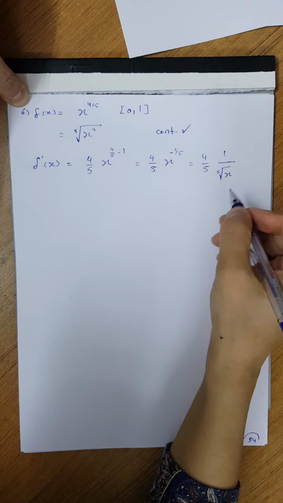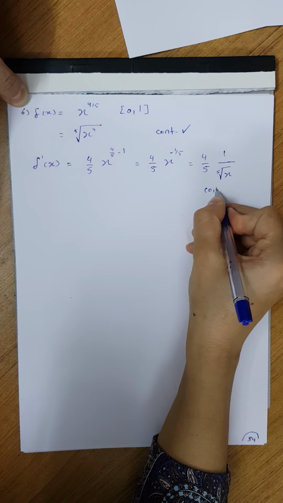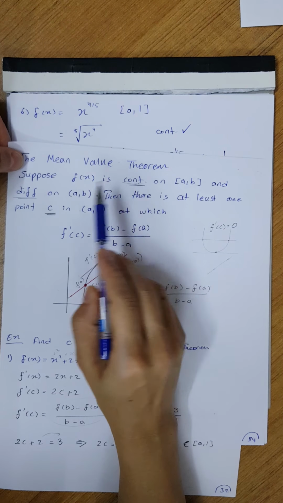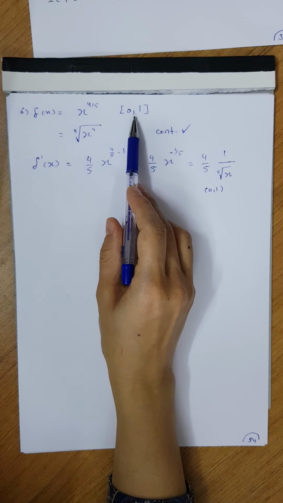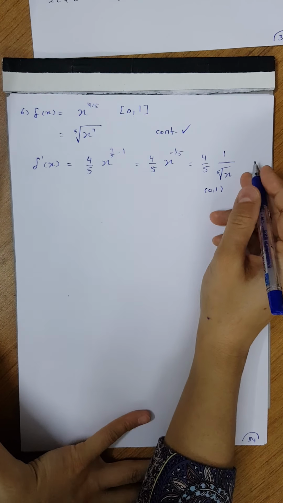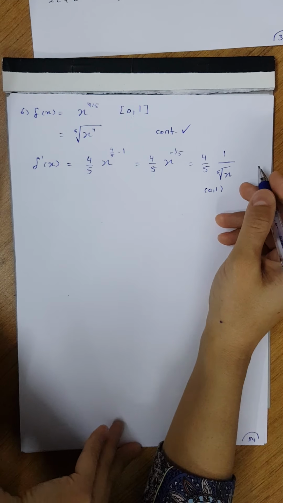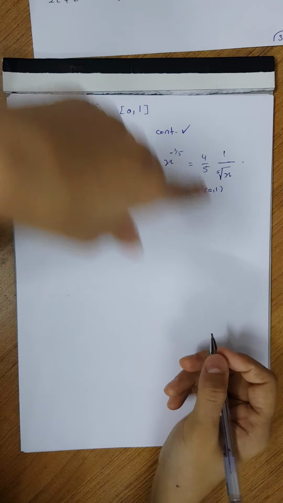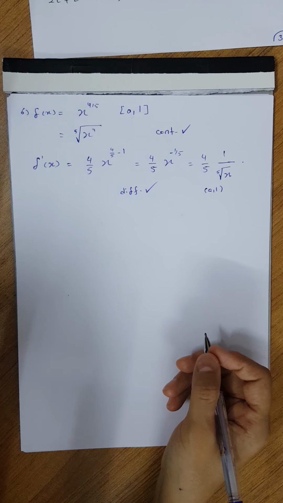Is this one differentiable on the open interval of 0 and 1? That function is only making a problem at 0, and 0 is not in the interval. Why am I not writing the closed interval? Because the hypothesis says continuous on the closed interval and differentiable on the open interval. That's why I changed the interval into an open interval. Since it is making a problem at 0 and 0 is not in the open interval, the differentiability also holds.